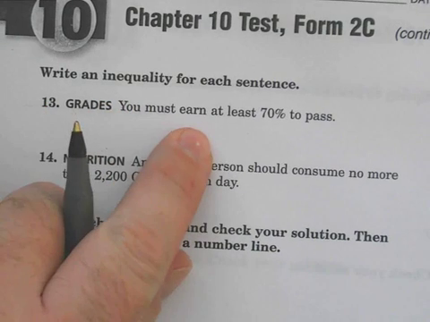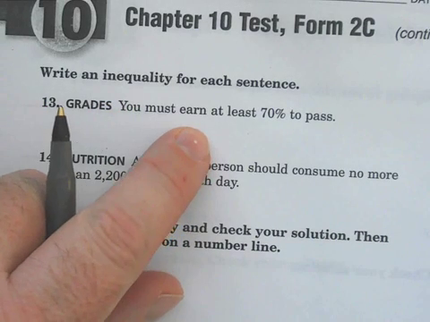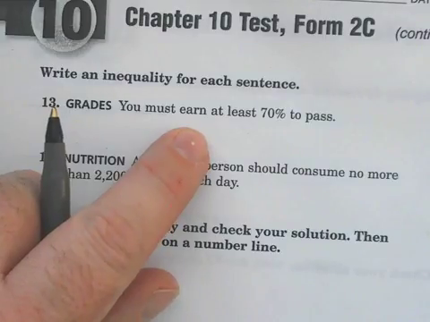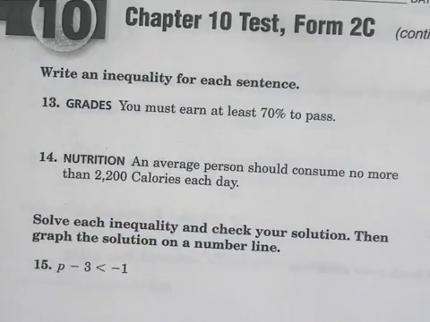Here it says you must earn at least 70% to pass. Now, I've always said, default to money, you don't screw up. If somebody says I'm going to pay you at least $70, are you going to get 70 bucks? Yeah. Could you get more or less if they say at least? How many people say more? I see a lot of hands up.